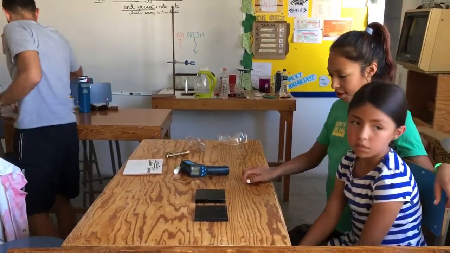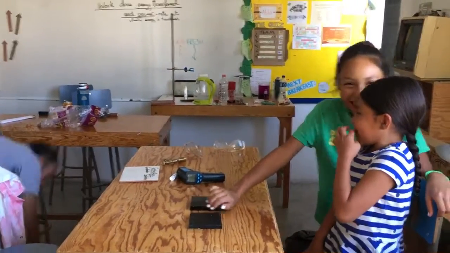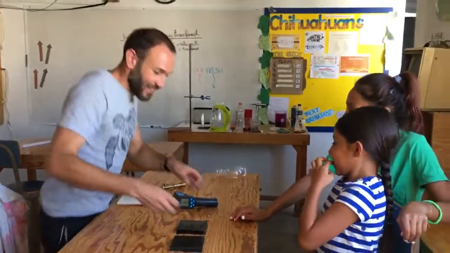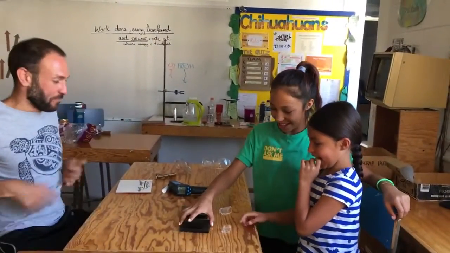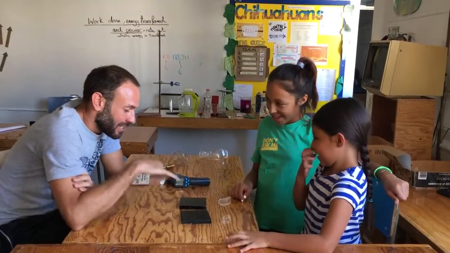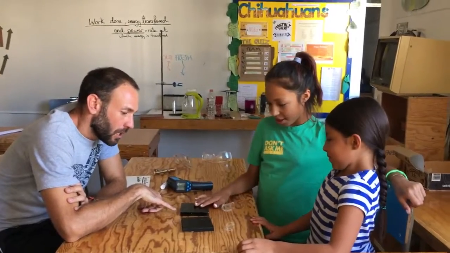Let's get the ice. Oh no! Oh dear, the ice has gone on the floor. Classic. We have two pieces of ice. And we're going to put them on each tile and see what happens. We said this felt warmer, didn't it? We said that felt colder.